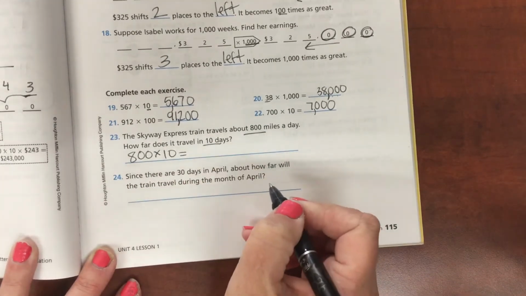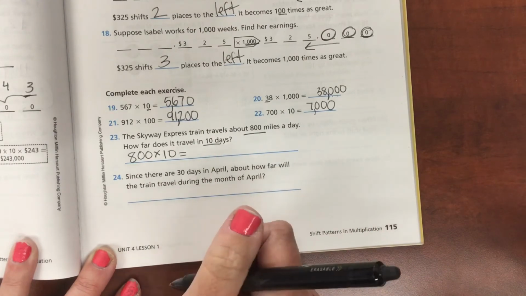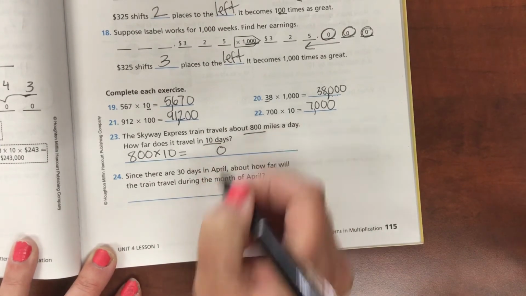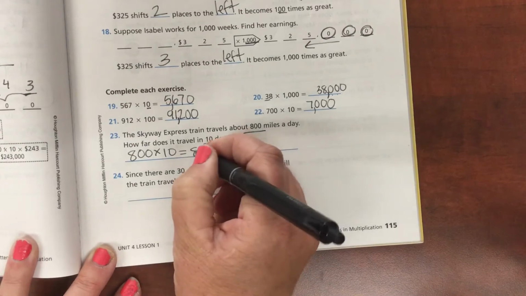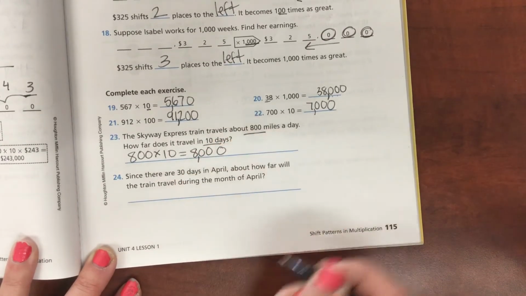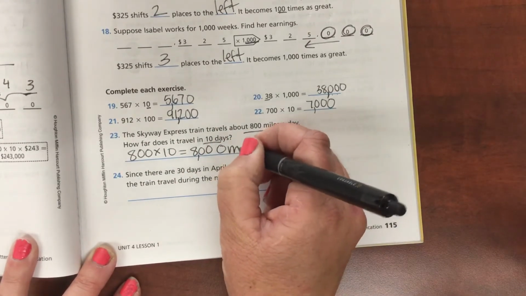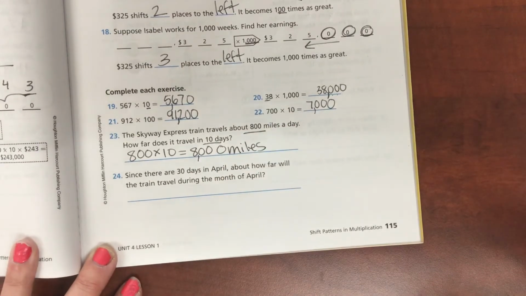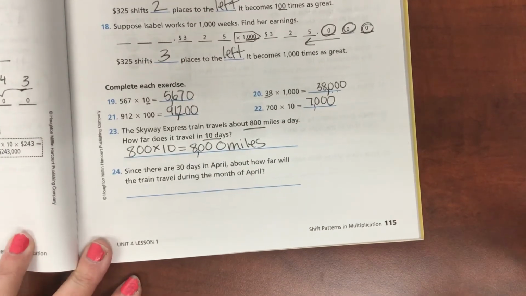800 times 10. Good. And so now go ahead and tell me how to do it. So since everything moves to the left, you would put your 0 down first, and then you would add 800. And then I would put my 800 in there. Yep. And it's 8,000 miles, right? Don't forget your labels so that way we don't think we're talking cookies here, because that's a lot of cookies.